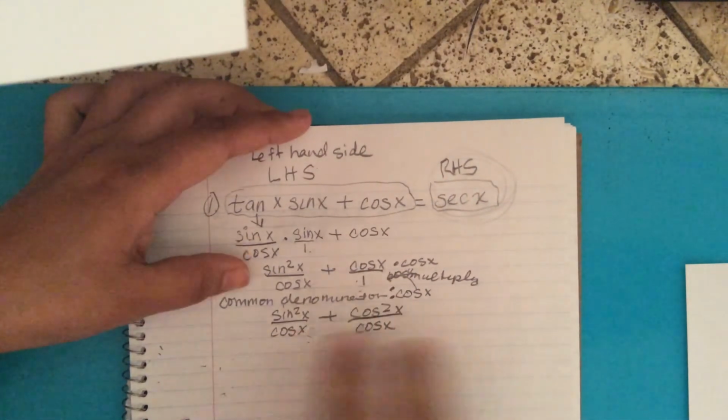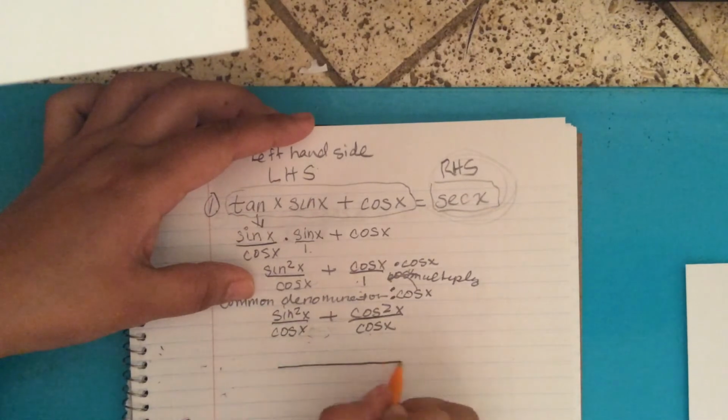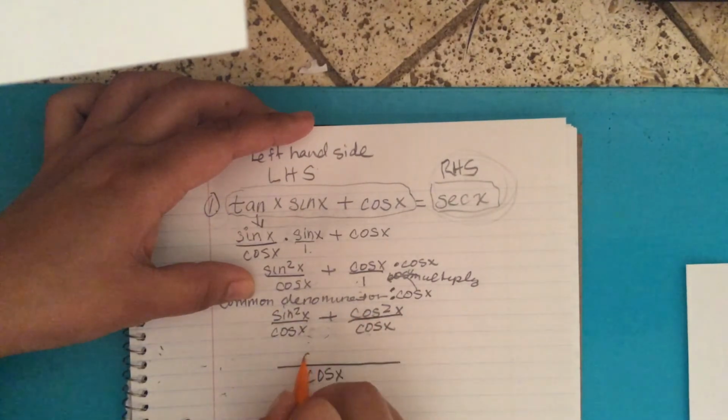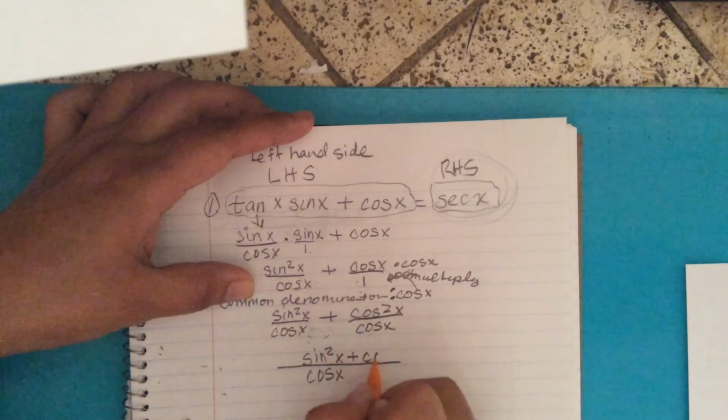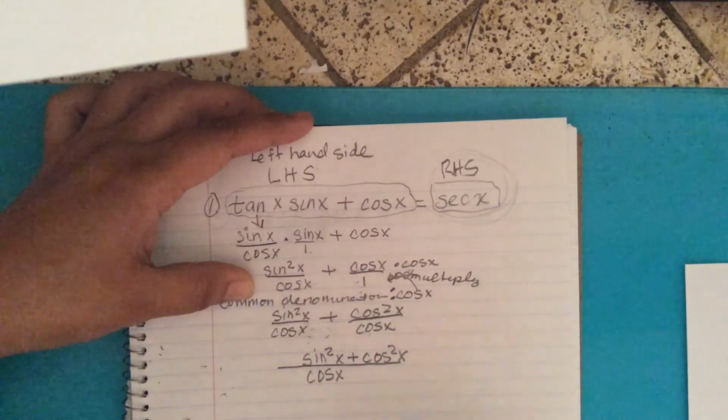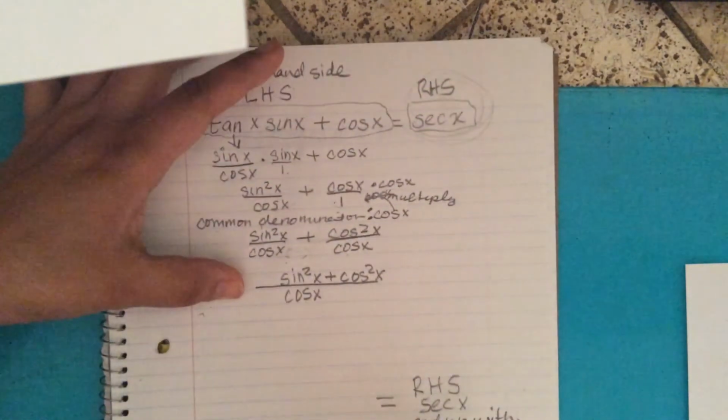Now you have the same denominator. You can put it all underneath 1 cosine. And you just add the tops. Sine squared of x plus cosine squared of x. Okay, so we're almost there.